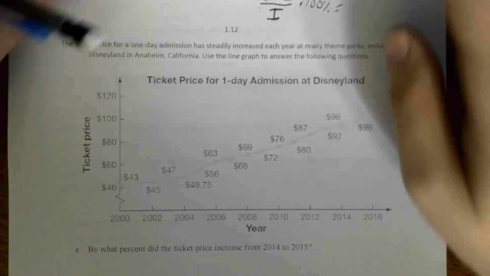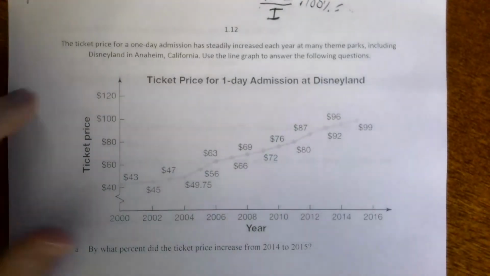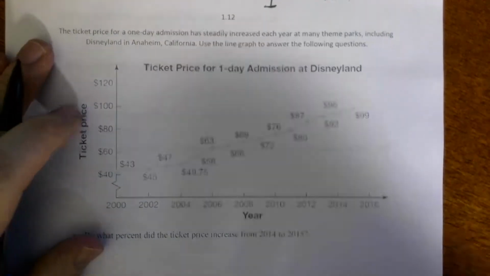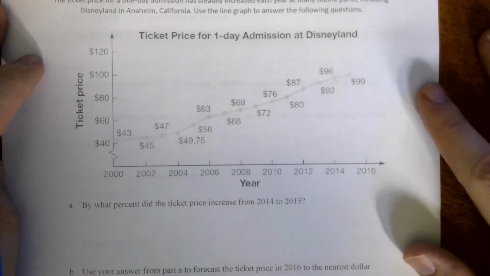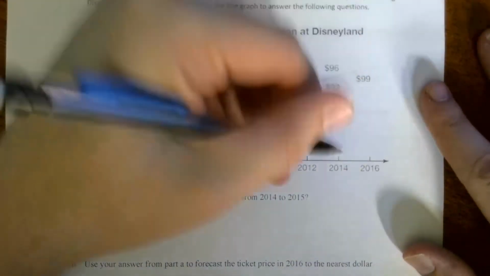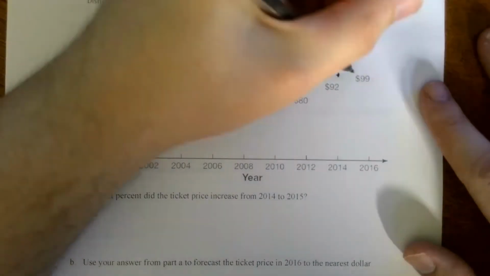Okay, so 1.12, it says the ticket price for a one-day admission has steadily increased each year at many theme parks, including Disneyland in California. So it says use the line graph to answer the following questions. By what percent did the ticket price increase from 2014, so that would be this one right here, to 2015, which is this one right here?